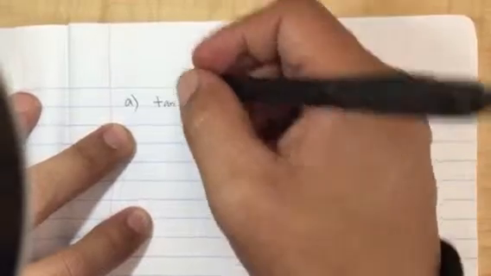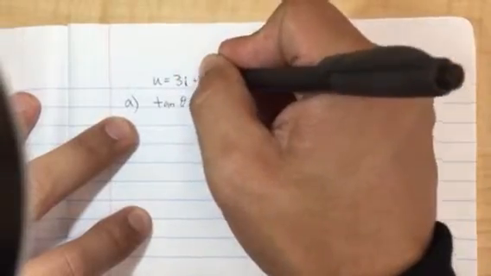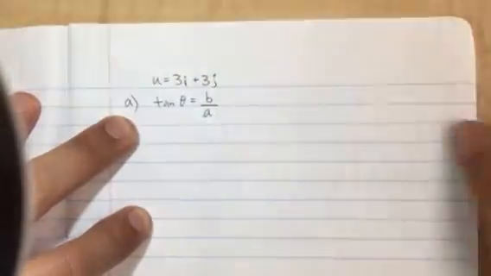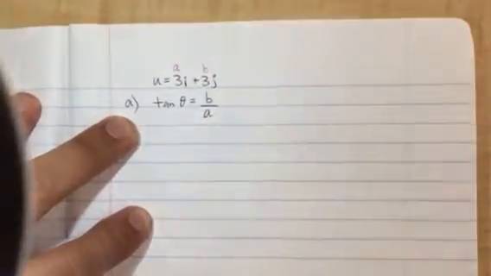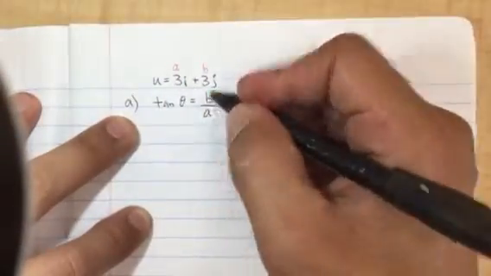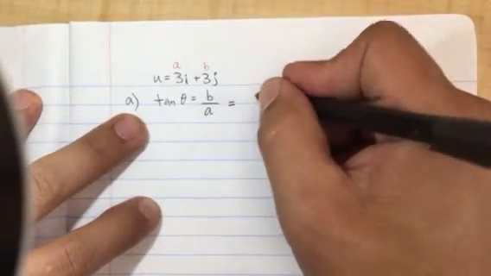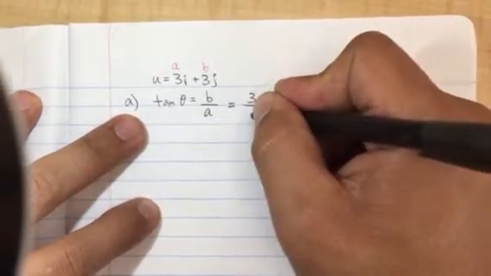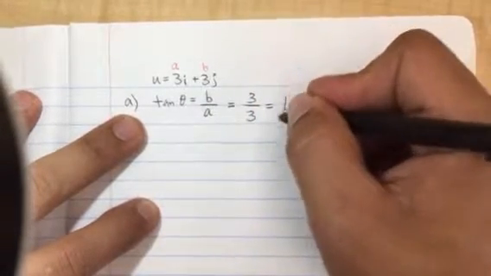And remember that our equation is u equals 3i plus 3j. This is like our a and this is like our b. That's all this equation is saying. So if I were to plug those in, then I would say 3 over 3, which is equal to 1.